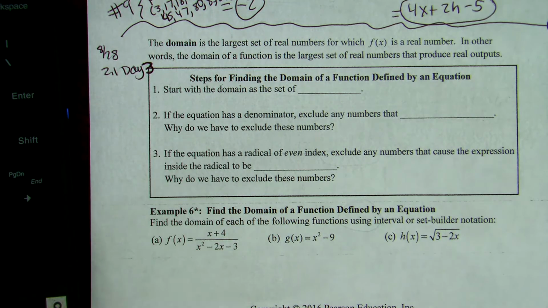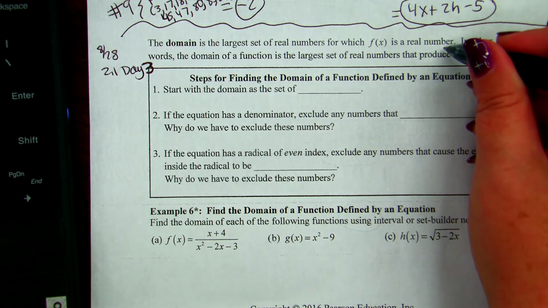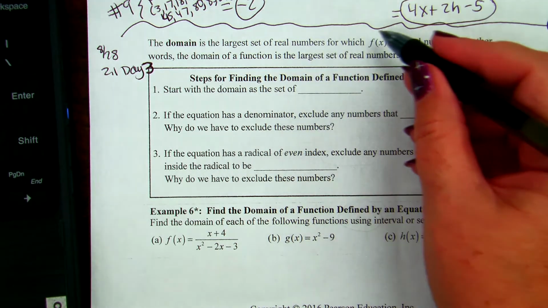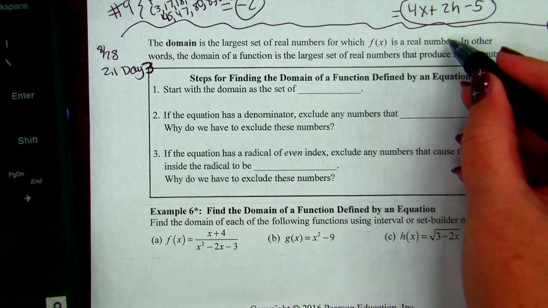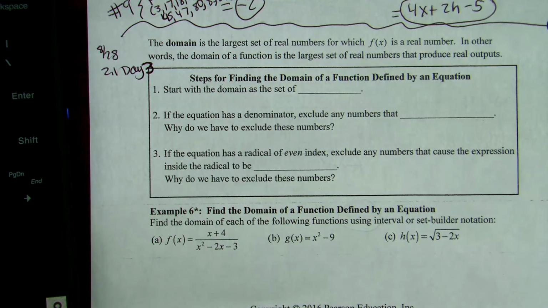The domain of a function is the set of real numbers for which f of x is a real number, or y is a real number. In other words, the domain of the function is the largest set of real numbers that produce real outputs.